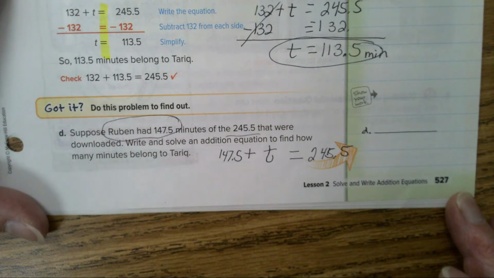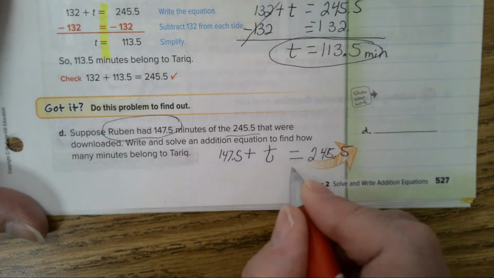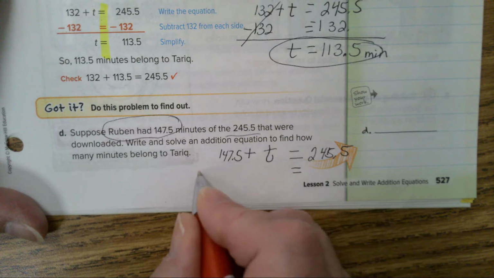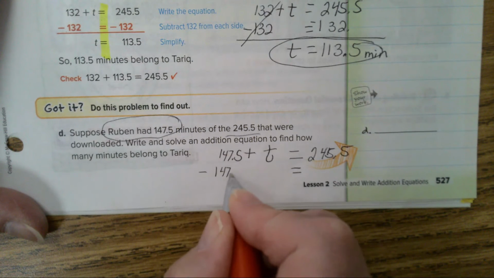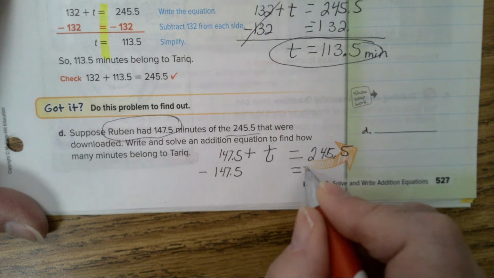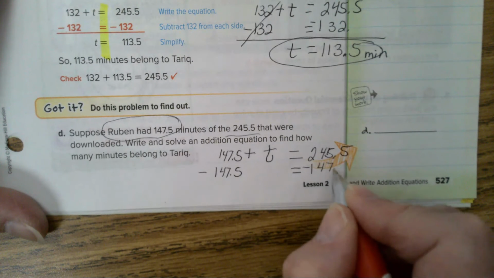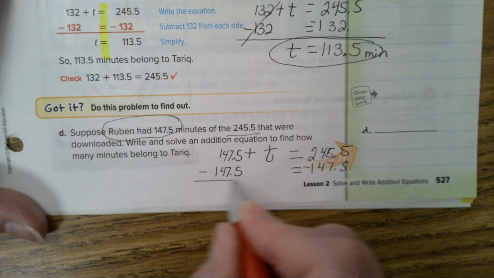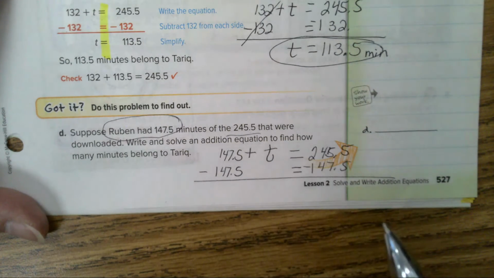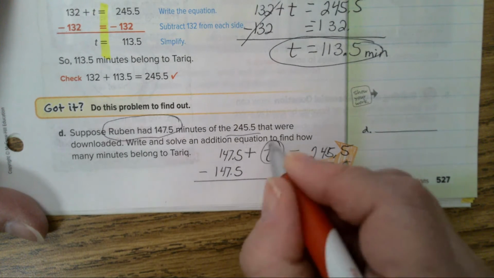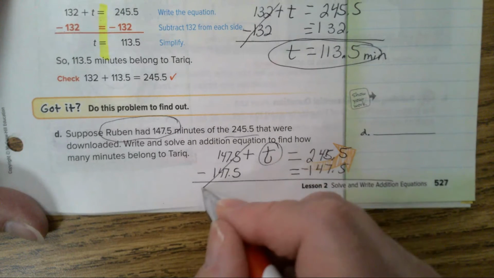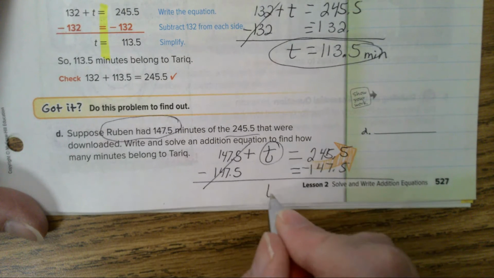Okay, now we subtract. Oh, line up your equal sign. Minus 147.5. Why did I choose minus 147.5, class? Yeah, I wanted to get t all by itself. So that cancels. Bring down my t.